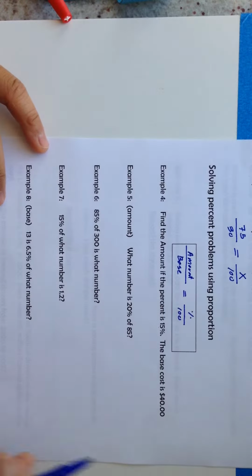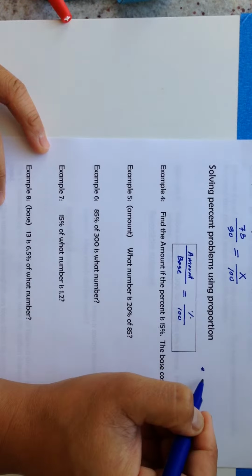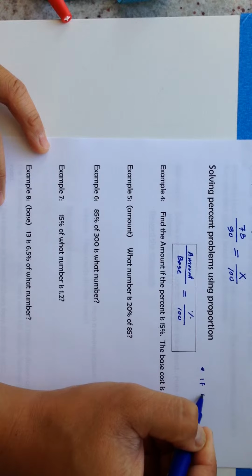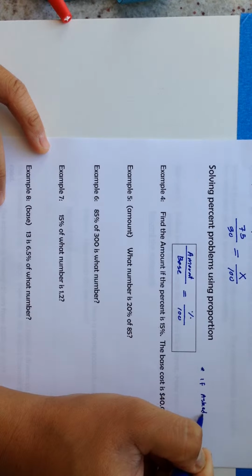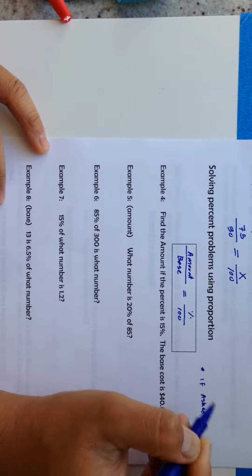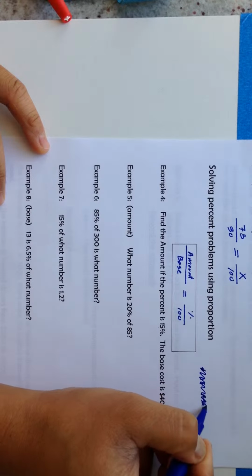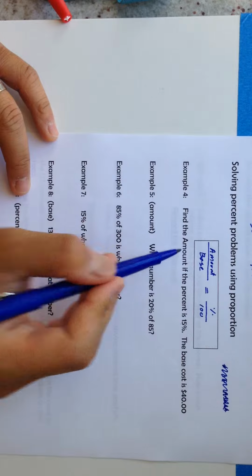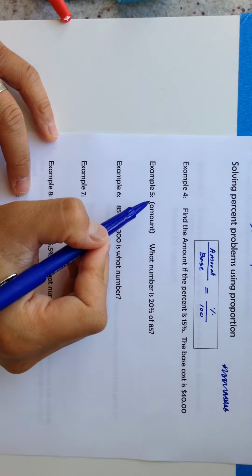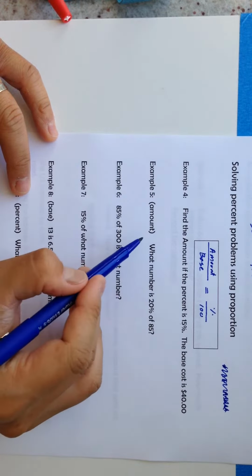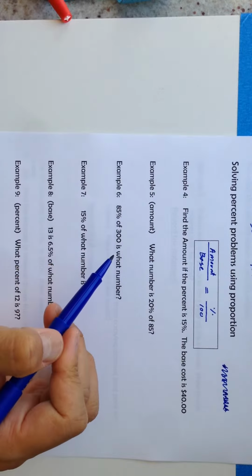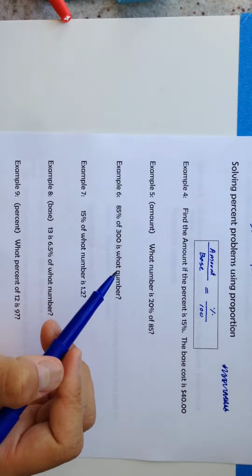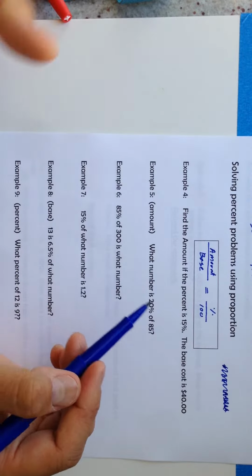Remember, I'll remind you once we get to problems that involve those. All right, so find the amount. Example 4 or 5 is going to ask you to find the amount, and these examples are the same as in the previous lessons, but we're just using a different method to solve.